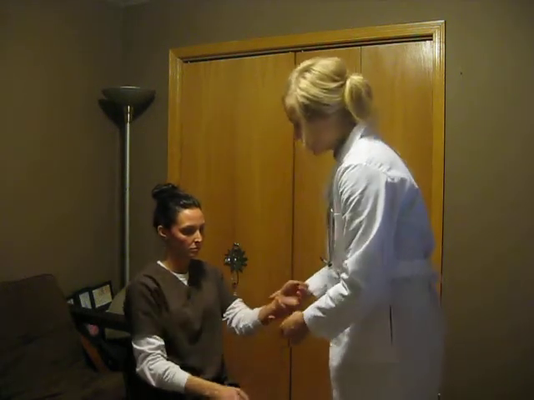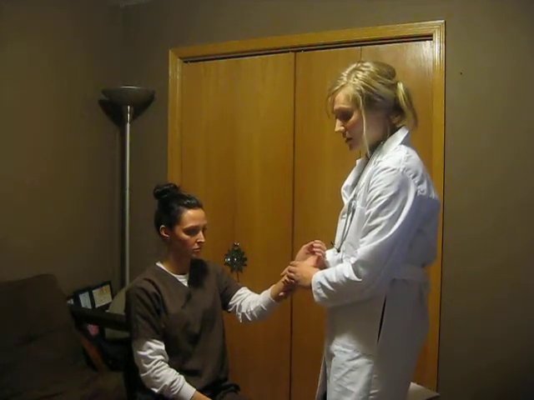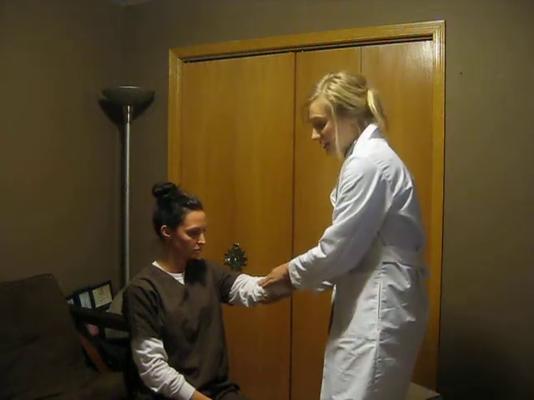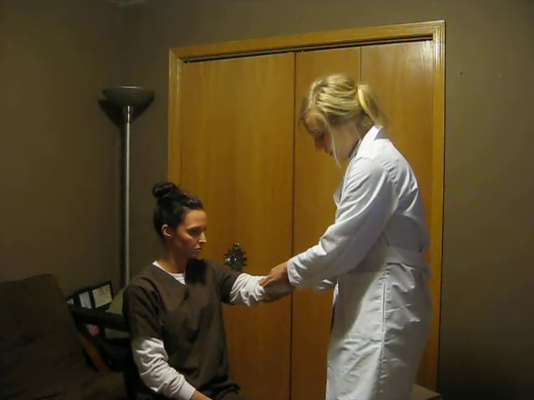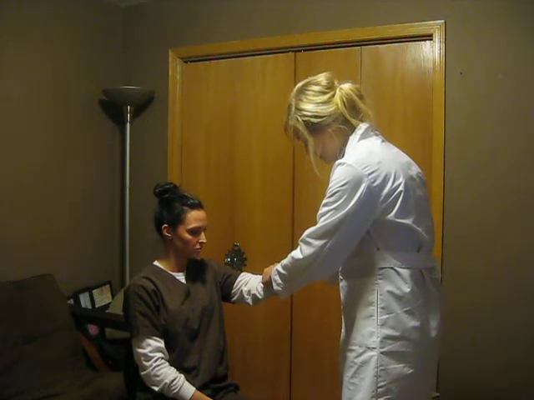Okay, and then we're going to go ahead and do the same for the other side. So checking the radial pulse, and then the brachial pulse inside the elbow, and then the epitrochlear nodes also.